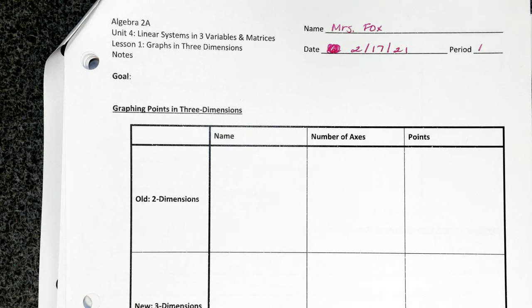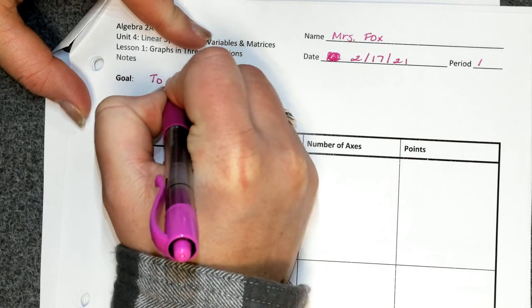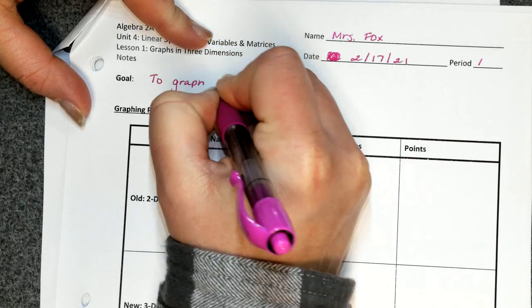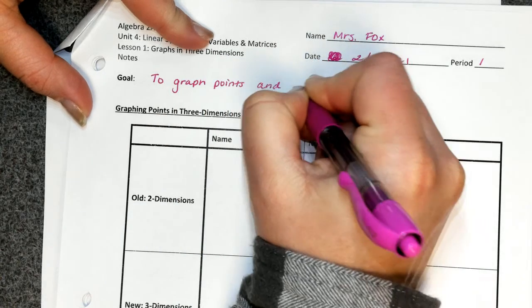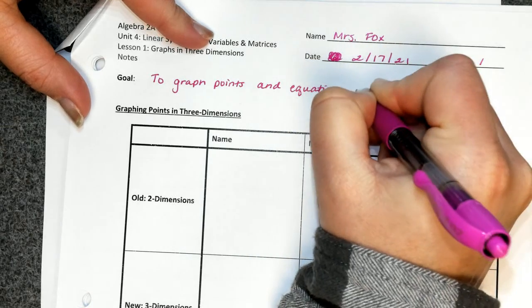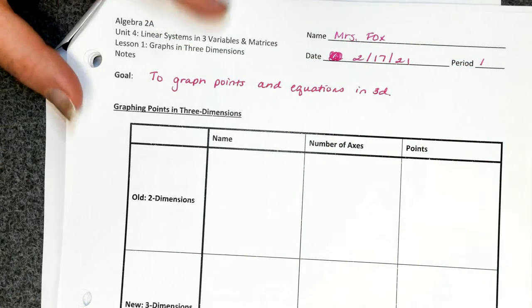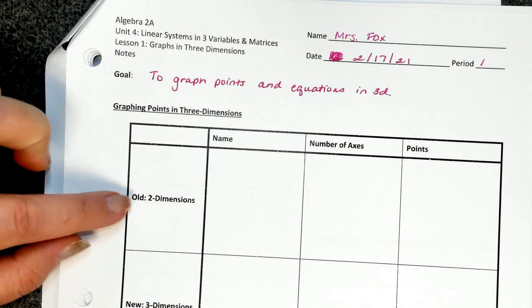Okay, so our goal for today is to graph points and equations in 3D. So we've been working in 2 dimensions.